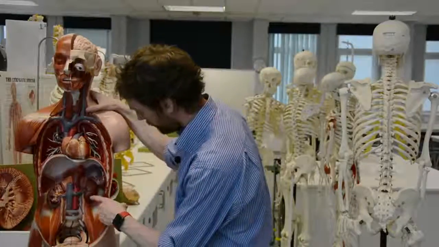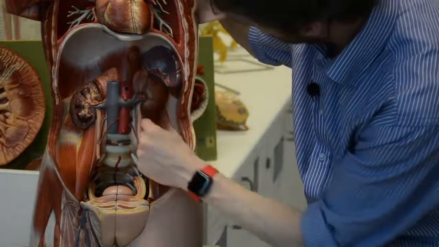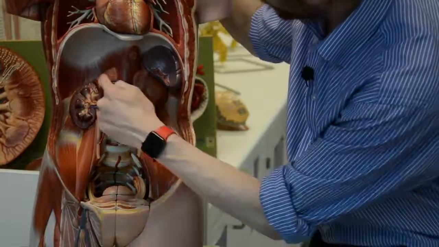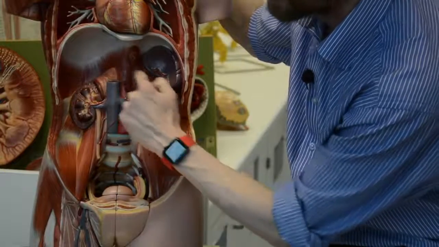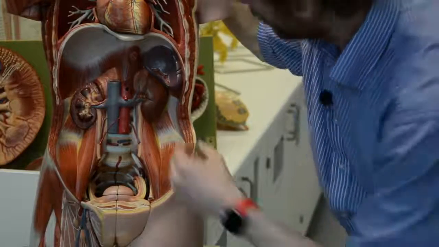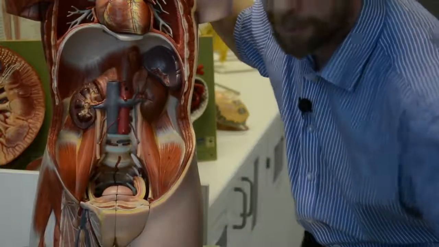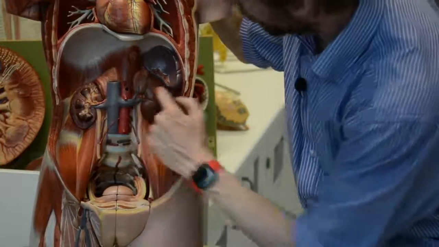So here we go. Here are the 2 kidneys. This one has been partially dissected, this one is complete. We can see the suprarenal glands here, so these are the 2 adrenal or suprarenal glands that will produce adrenaline and a lot of very important steroids and what have you. Here's the spleen, here are the kidneys, so they're retroperitoneal. We've taken the peritoneum off to see the 2 kidneys.